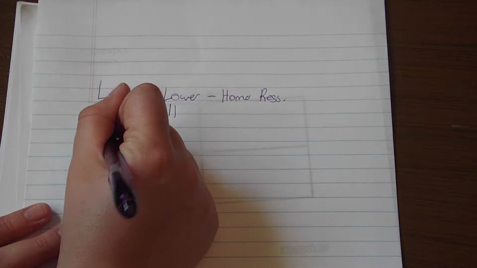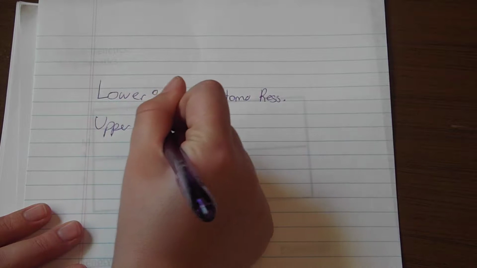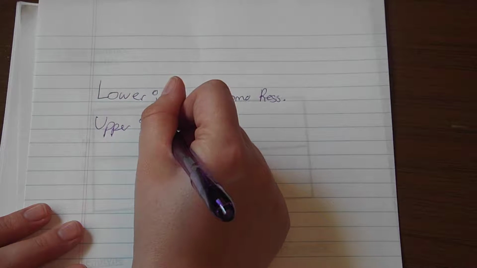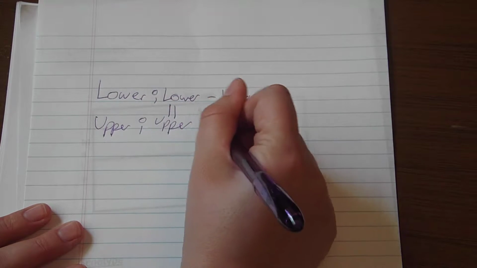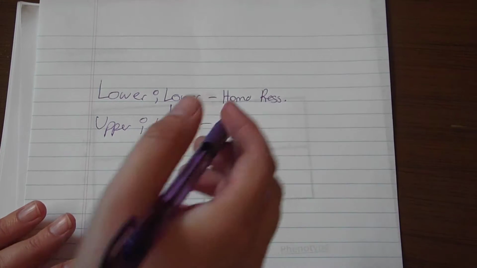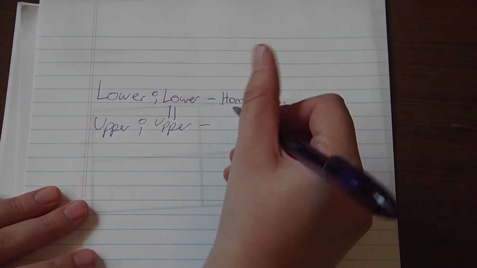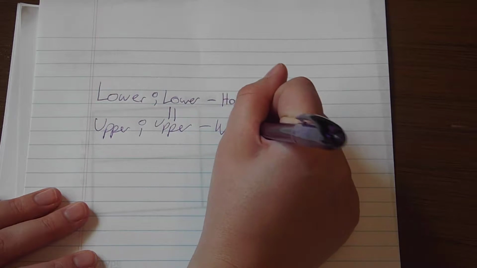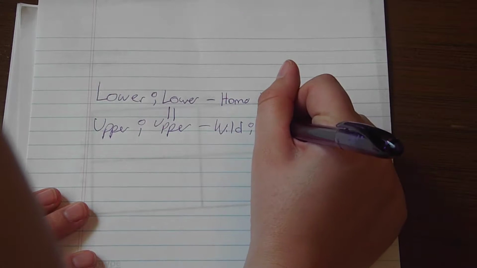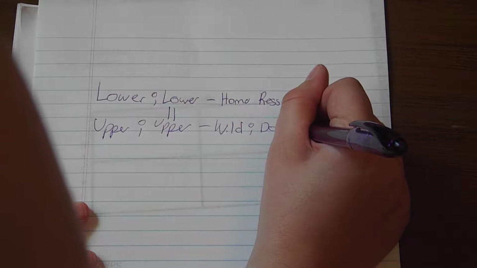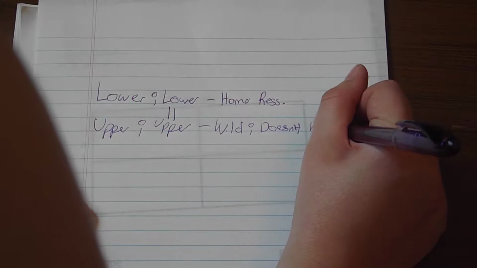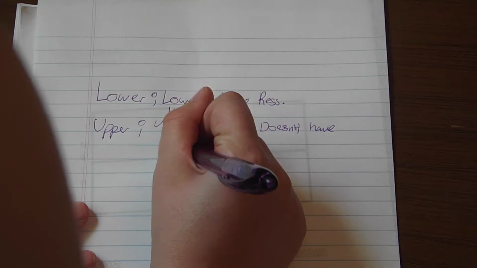If it is an upper to an upper, then the snake is lacking that particular gene. Most people call it wild, or just doesn't possess anything. And that would be like LL.